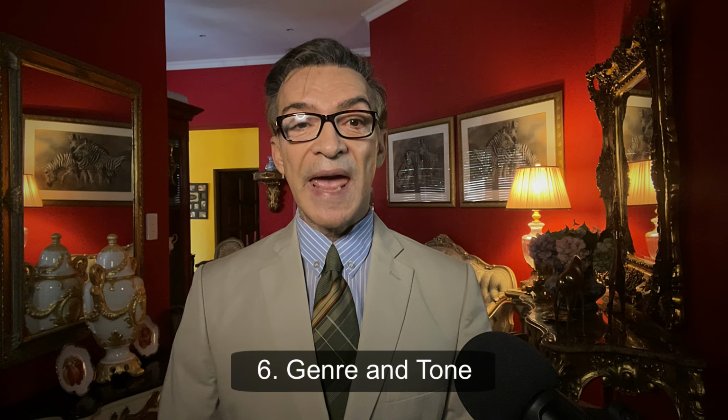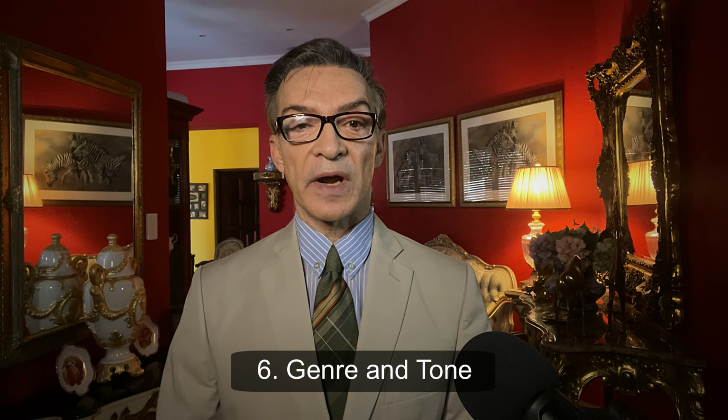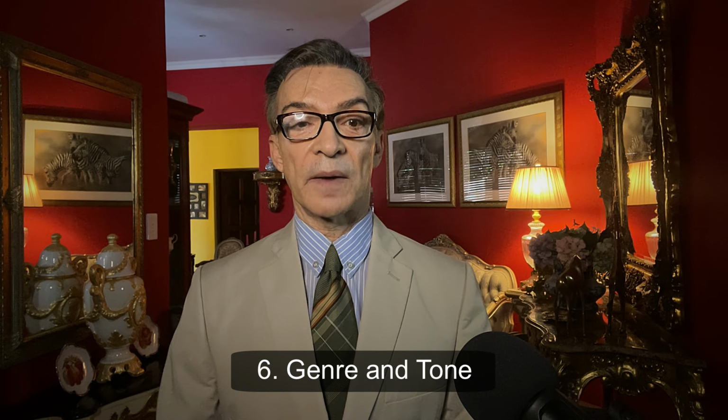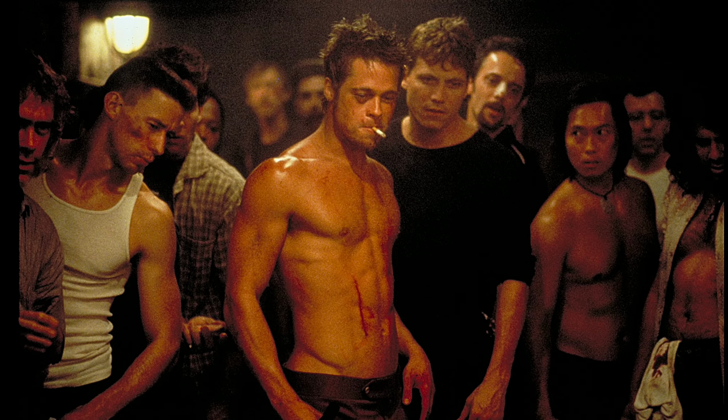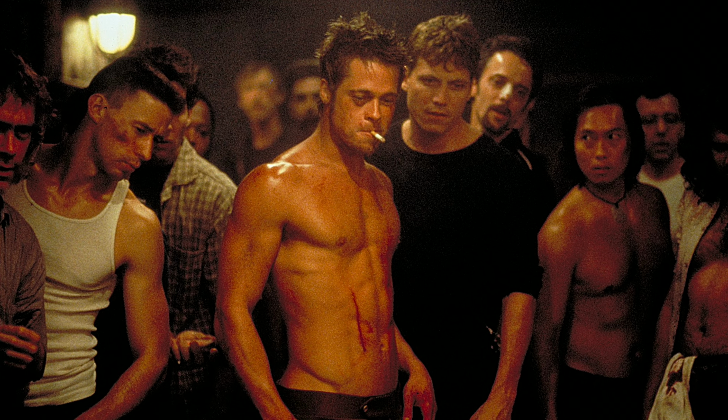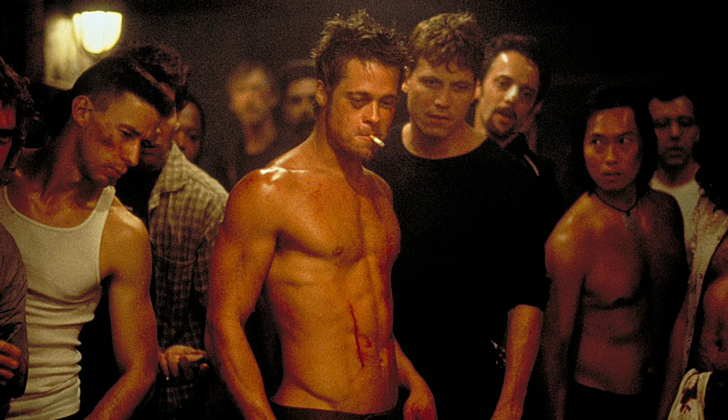A title should hint at the genre and tone of the story, preparing the audience for what's to come. In Fight Club, Chuck Palahniuk's blunt, aggressive title instantly signals that the story will involve violence and rebellion. It sets the tone for a dark, subversive story. There's no mistaking that this is a gritty, in-your-face narrative.